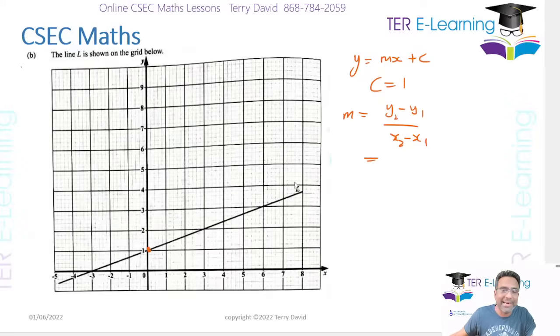You're going to select any 2 points you want. I'm going to choose this point and maybe this point. This looks very easy to read off. So the first point is (0, 1) and the second point is (6, 3). What I normally tell my class is to make sure you label these things. So this is x1, y1, x2, y2, and I'm just going to substitute that into my equation.